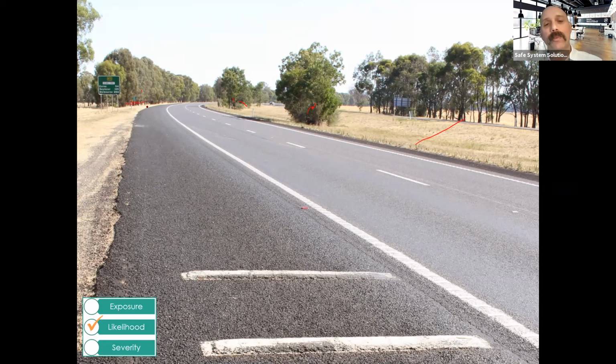And the despair of road authorities spending hundreds of millions, if not billions of dollars for a brand new piece of infrastructure that looks very similar to this. And then within months of it opening, a vehicle going straight across and killing a family, or individuals falling asleep and running off into the trees and the like.